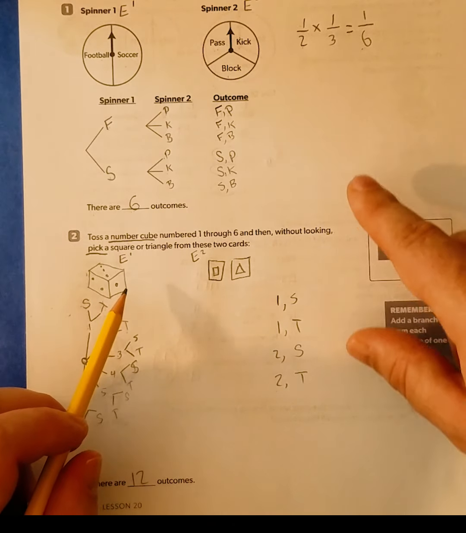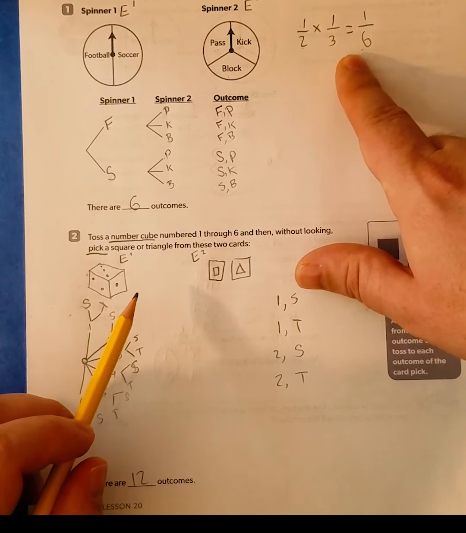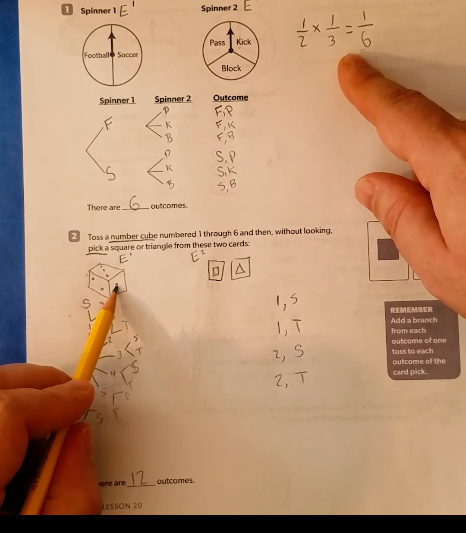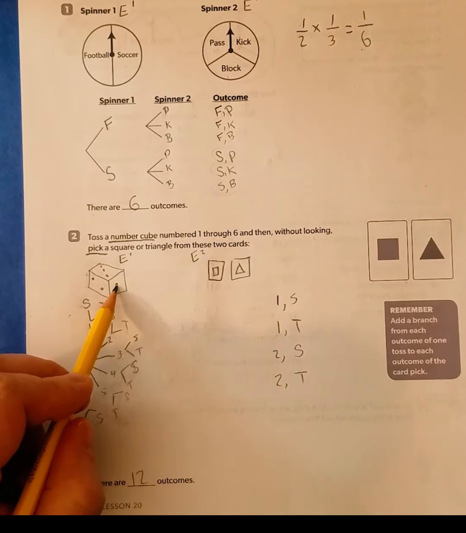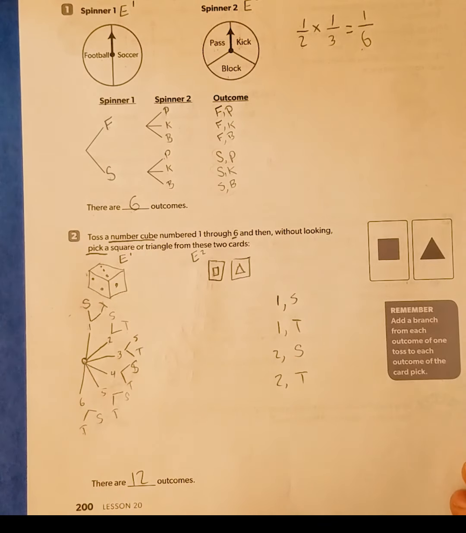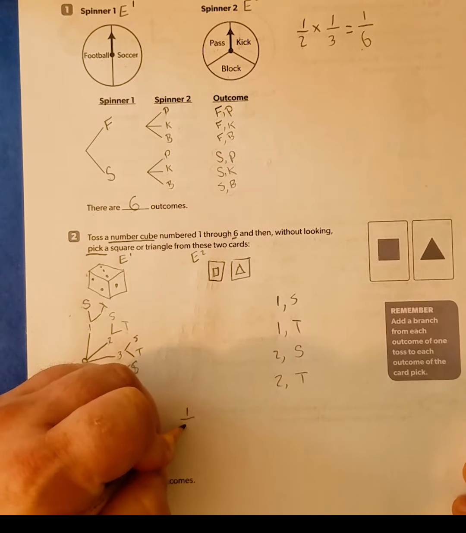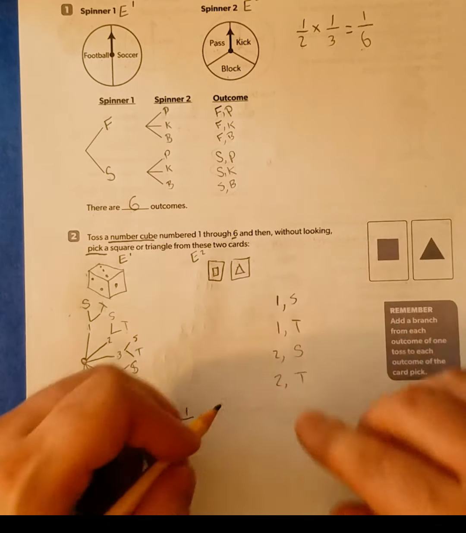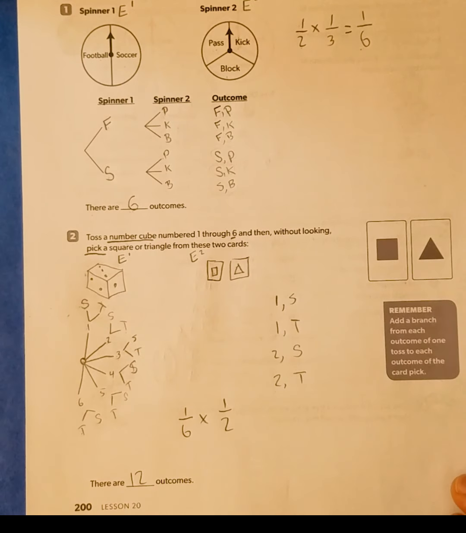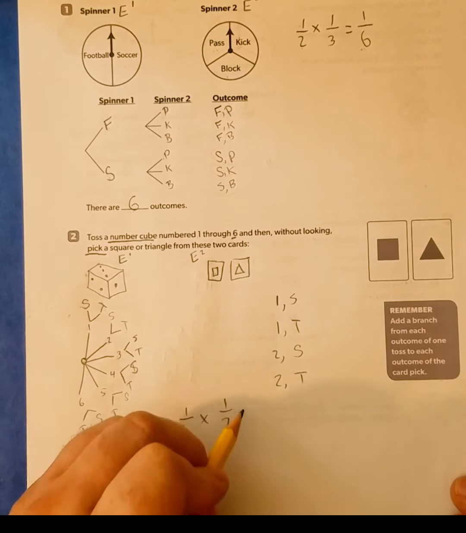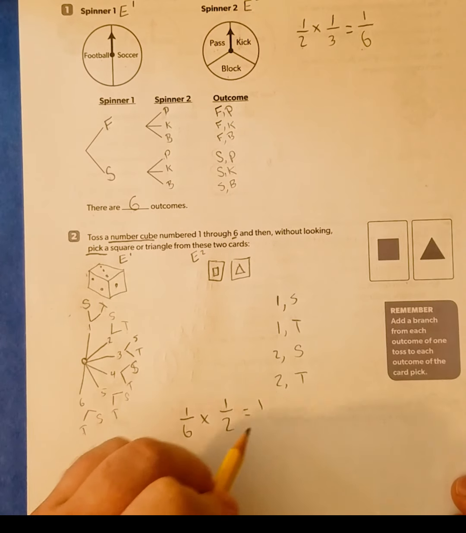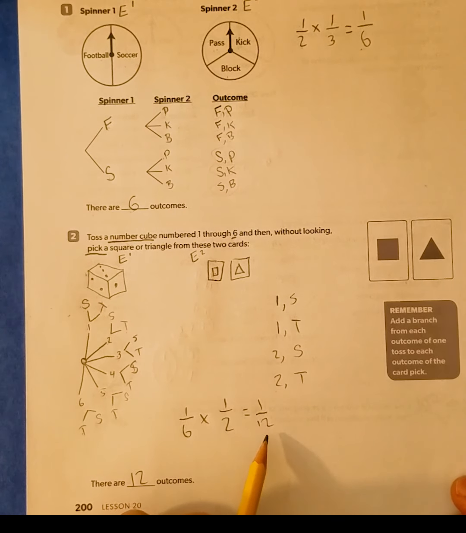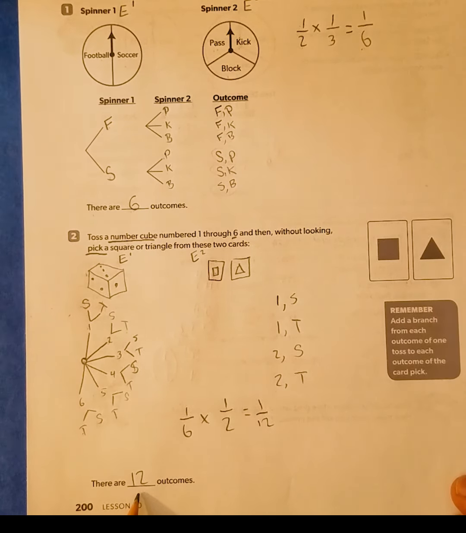Let's look at that skill or that strategy I showed you above to check our work. So let's say the probability of rolling a 1 on this cube is 1 out of 6, because there are 6 possibilities. 1/6, and I'm going to multiply that by, what's the probability of choosing one of these? Well, it's 1 out of 2. 1 times 1 equals 1. 6 times 2 equals 12. The denominator is always the possible outcomes, and we've checked our work and we are correct.